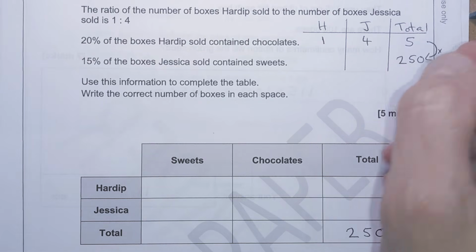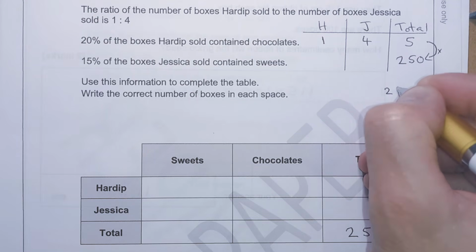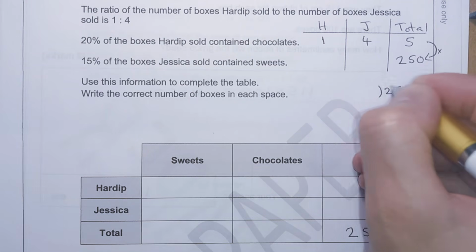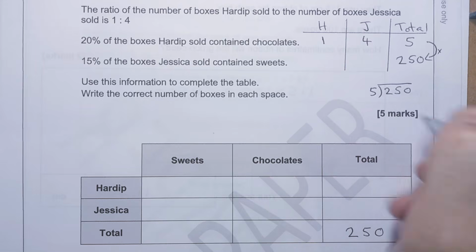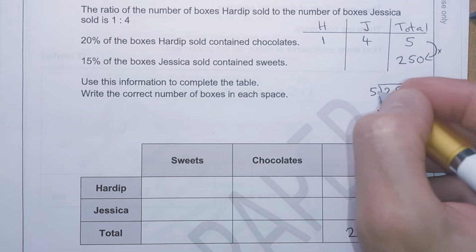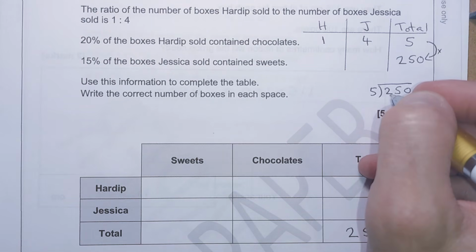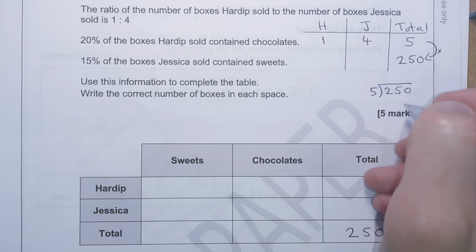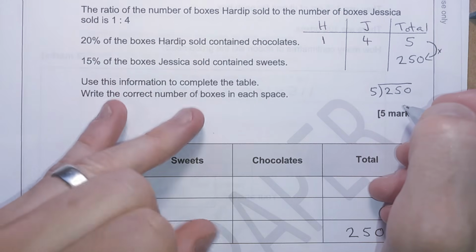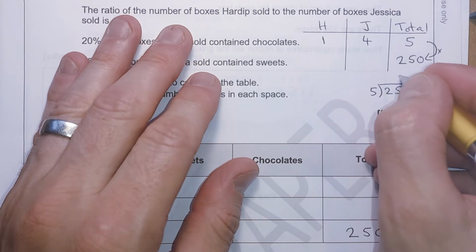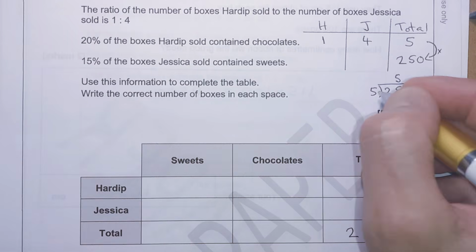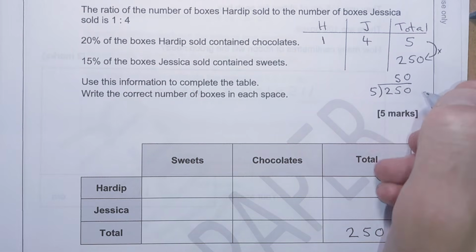So we're going to work backwards. We're going to say, okay, let's do 250 divided by 5. So 5 can't go into 2 because 2 is less than 5. But 5 into 25, 5, 10, 15, 20, 25, that's 5 times. 5 into 0 goes 0 times.